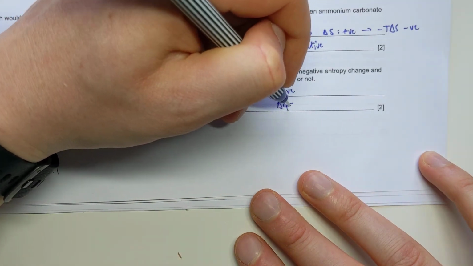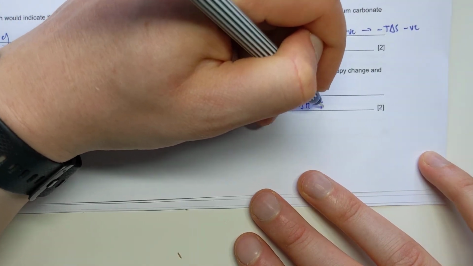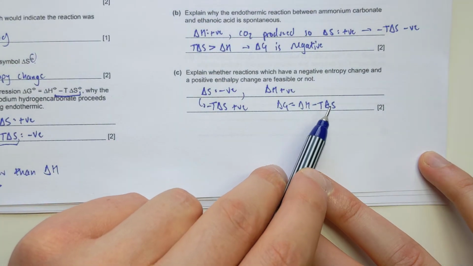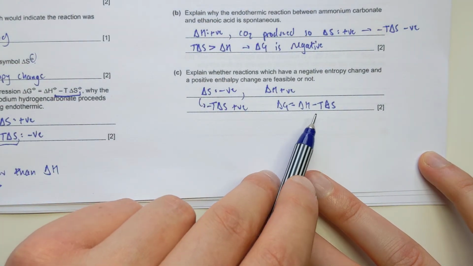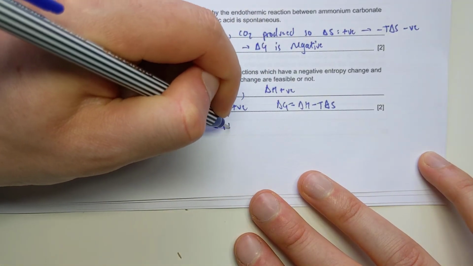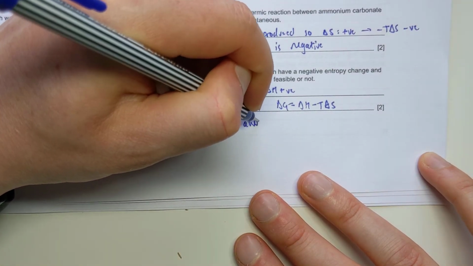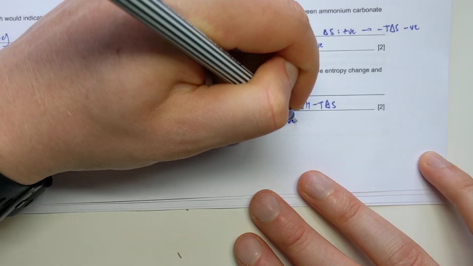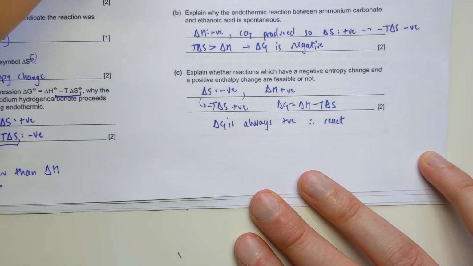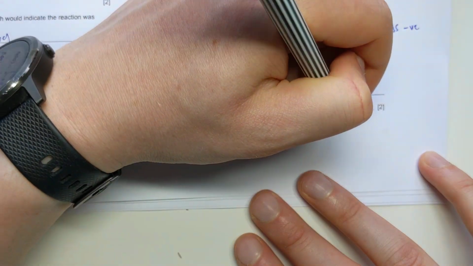If delta G equals delta H minus T delta S, what we basically have there is a positive term where we're adding another positive term to it. That can only ever come out being positive for delta G. So delta G is always positive. And that means that the reaction is never favourable because you can't get it becoming negative at any temperature.